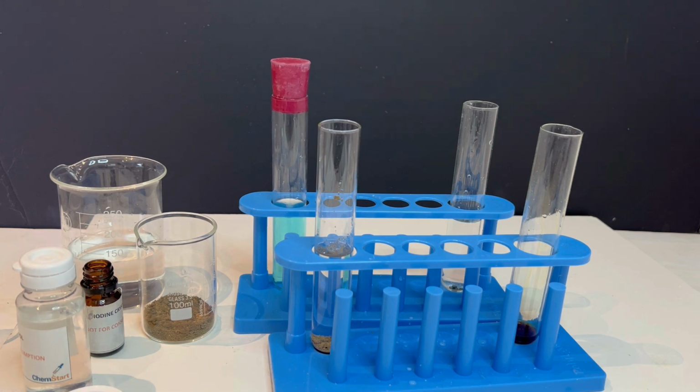And that's how we differentiate between homogeneous and heterogeneous mixtures, by observing their physical properties and the distribution of their components.